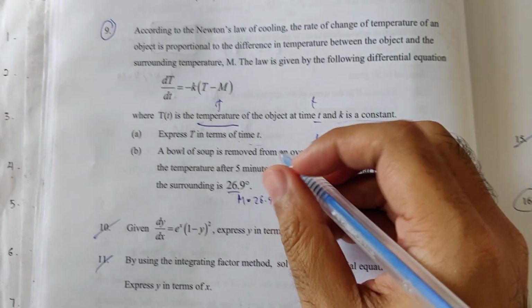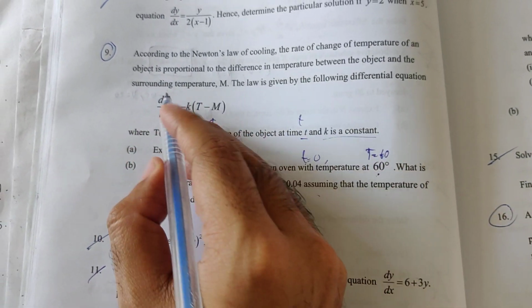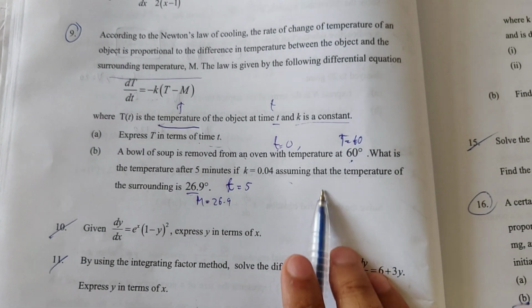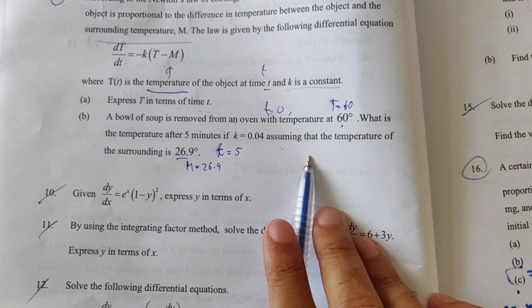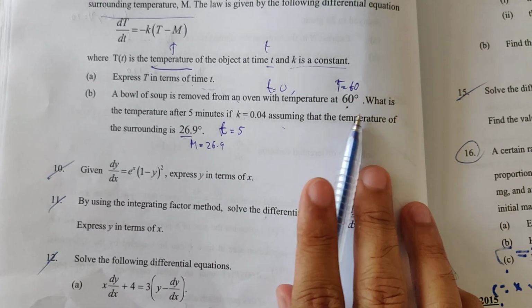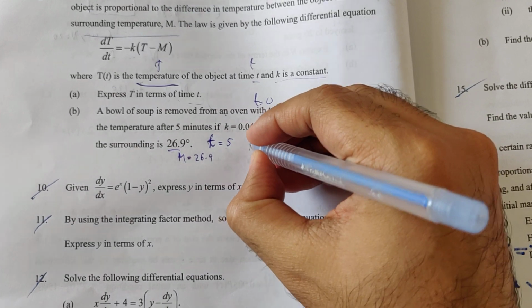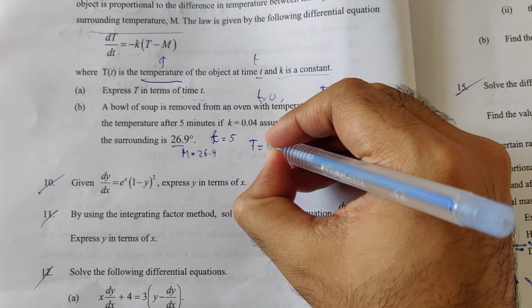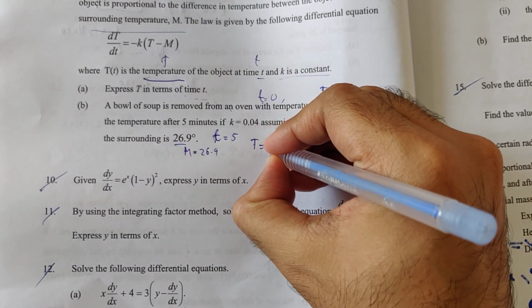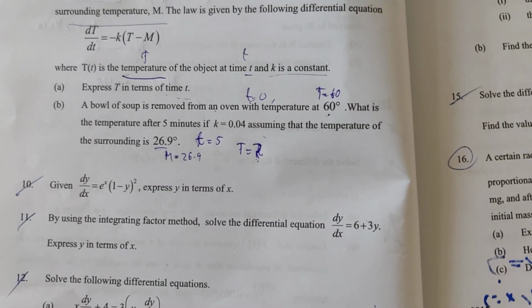The surrounding temperature is what we read before the equation just now, the surrounding temperature M. So what are we trying to find with this second sentence? In 9b, what are we trying to find? What is the temperature? Capital T. Capital T, question marks. You guys okay? It's not so difficult.